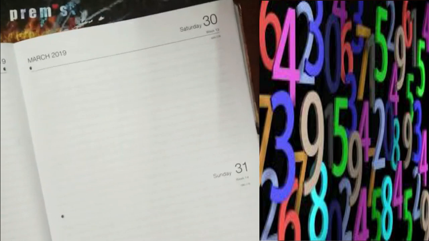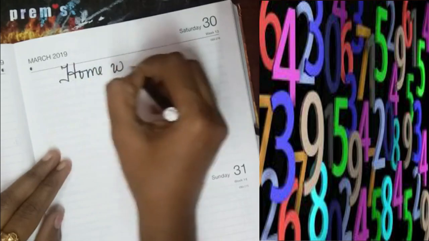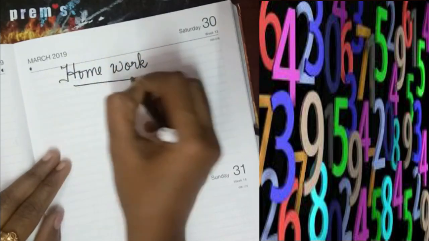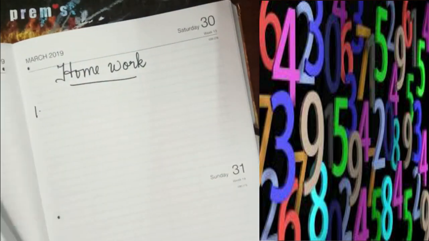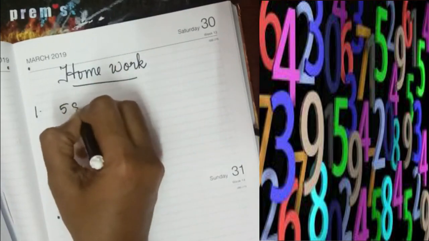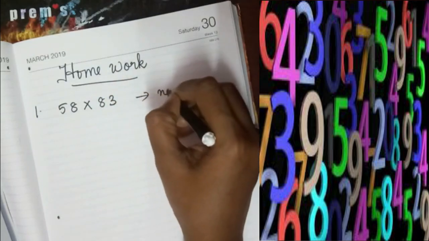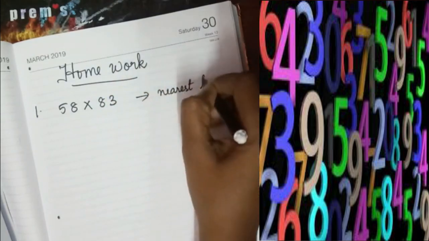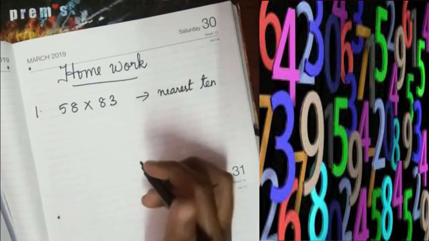Now it's time to give the home assignment. Homework. First sum, that is 58 multiplied by 83. This is nearest 10. That means what you should do? First you should change it to the nearest 10 and then you should multiply it.